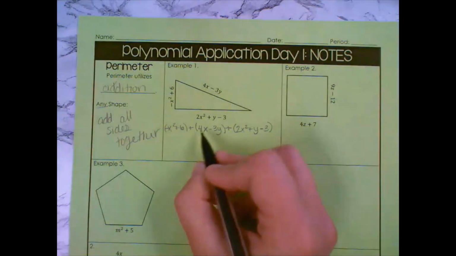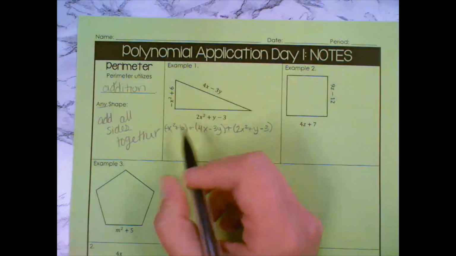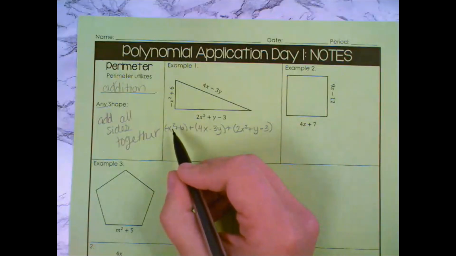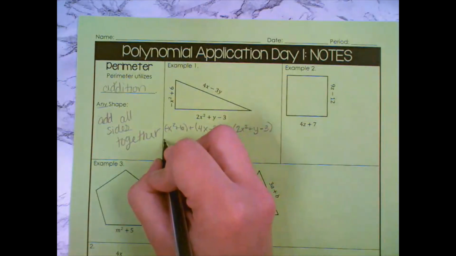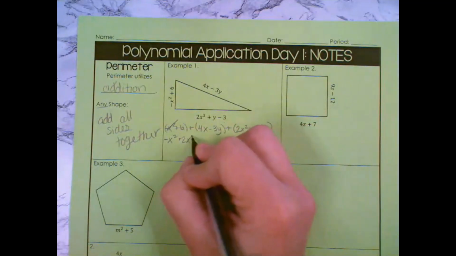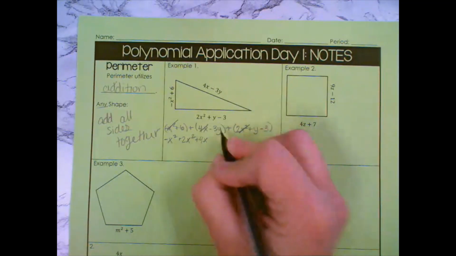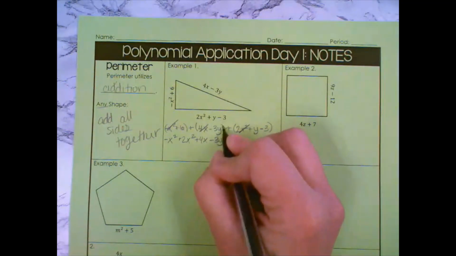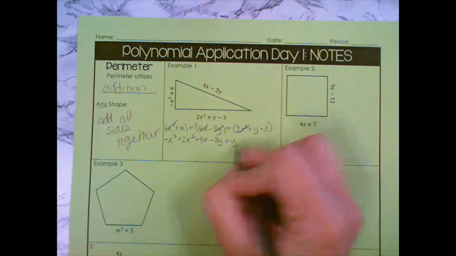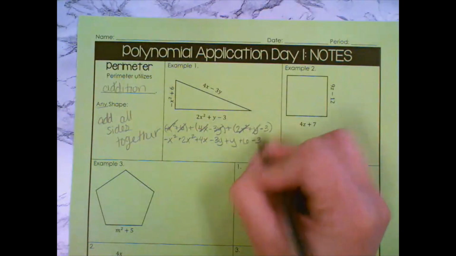Because it's addition, I don't have any distribution of negative signs, so I'm just going to put this into standard form. The largest exponent is the squared, so negative x squared plus 2x squared, plus 4x minus 3y plus y, plus 6 minus 3.